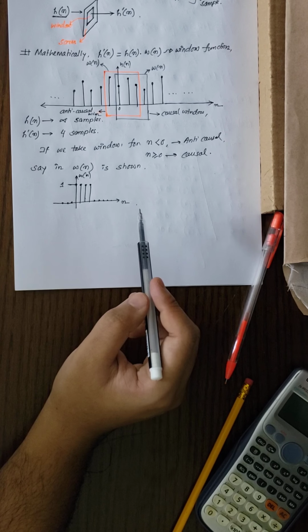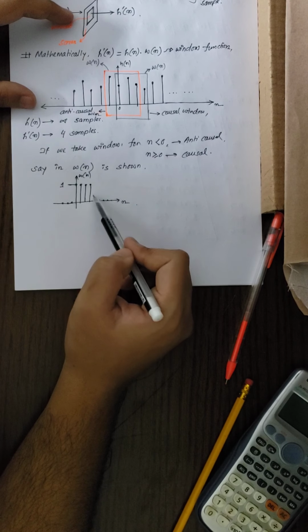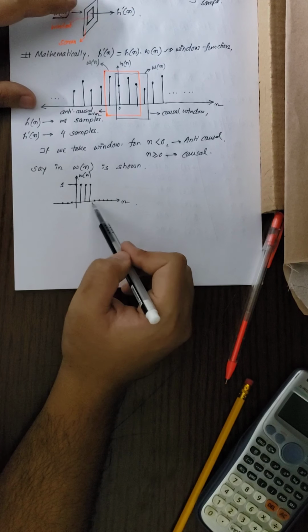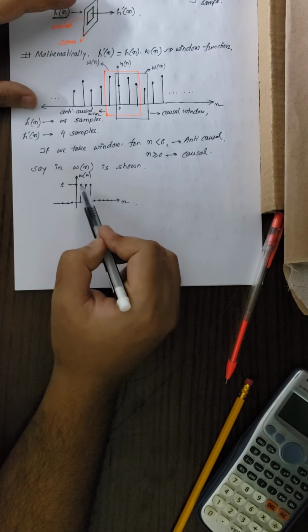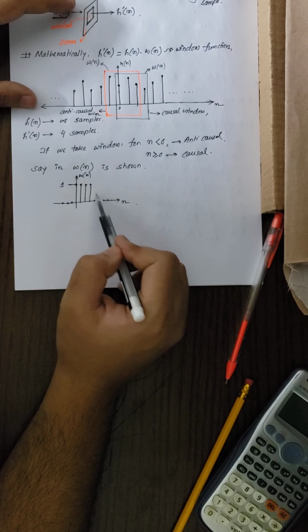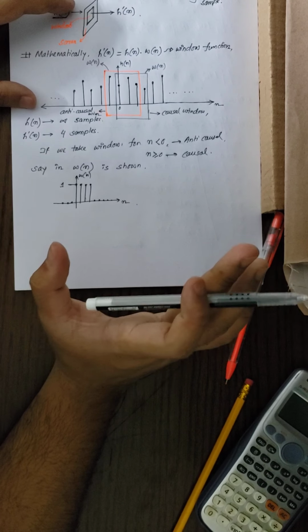So what I mean to say is that the w of n window will also have an infinite number of samples, but other than the required number of samples, all the other samples will have the value equal to 0.